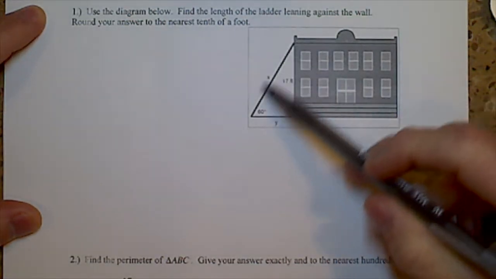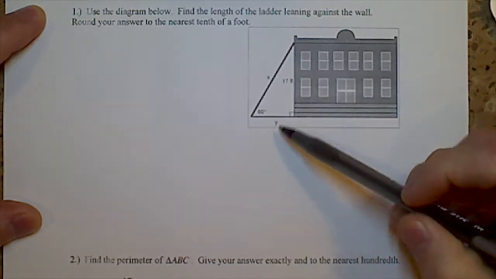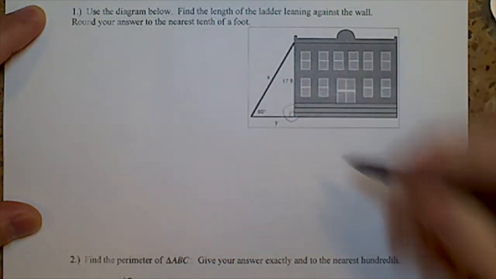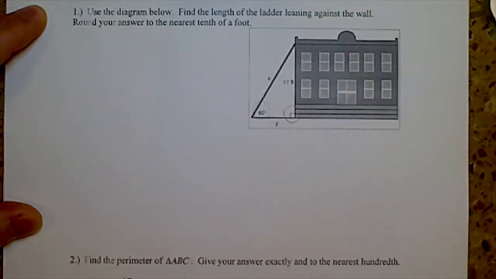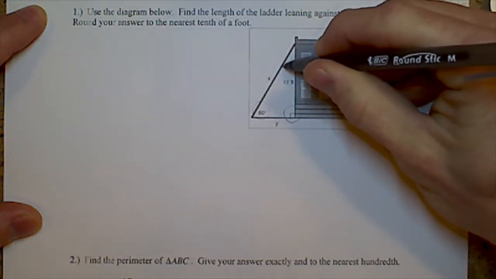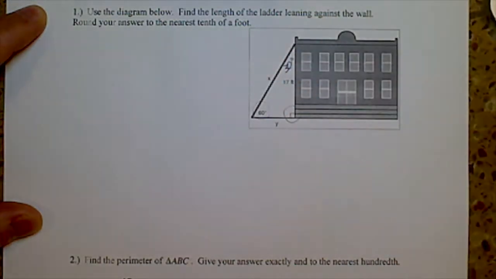So if you look at number one, it says to use the diagram below, we want to find the length of the ladder leaning against the wall. Round your answer to the nearest tenth of a foot. So the first thing you want to do here is notice the characteristics of the triangle you're looking at. I notice there's a right angle. I notice there's a 60-degree angle. Knowing that a triangle's angles have to add up to 180 degrees, I can guarantee you that this is a 30-degree angle. I know I am dealing with a 30, 60, 90-degree triangle.